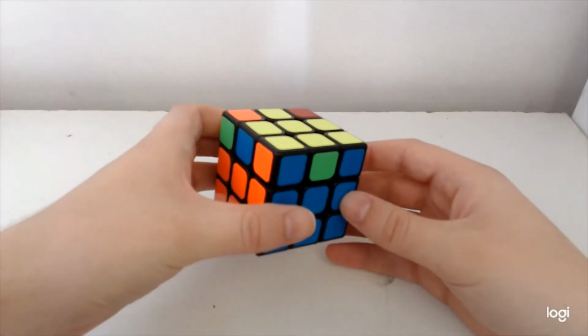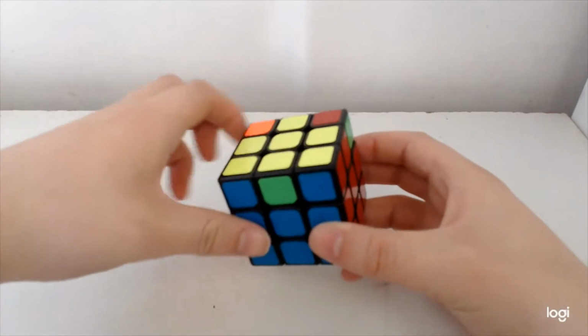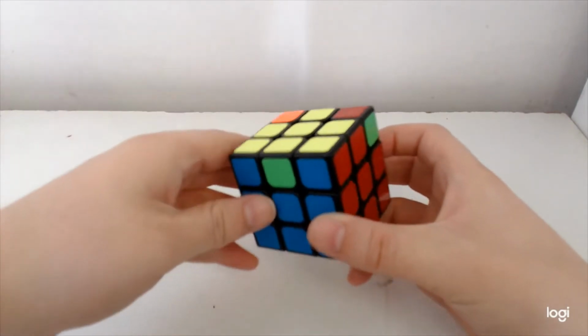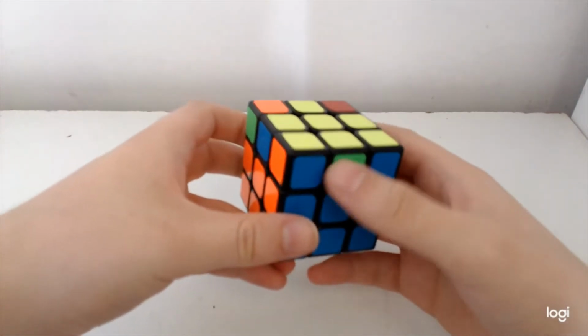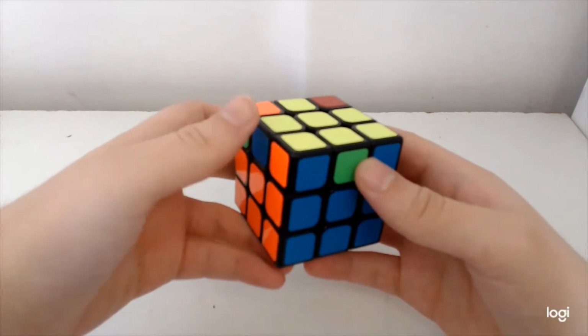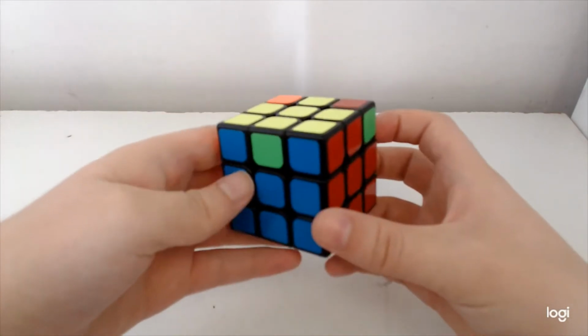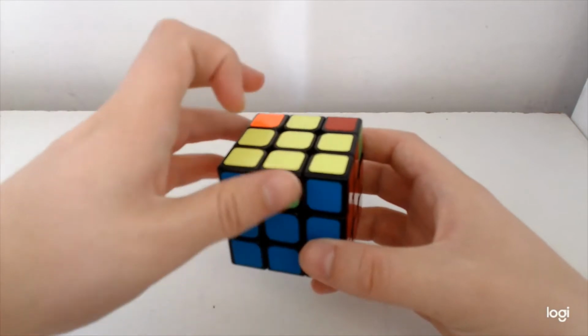Okay, so the next case is going to be this one here. There's going to be a U-perm on the left. You've got a bar here, opposite on front. And that's just an adjacent. So think of it as a U-perm here with opposite on front.